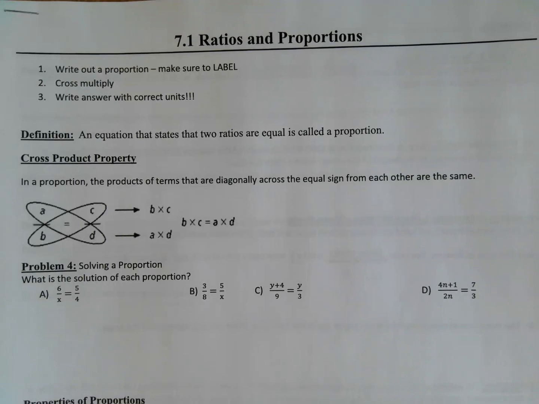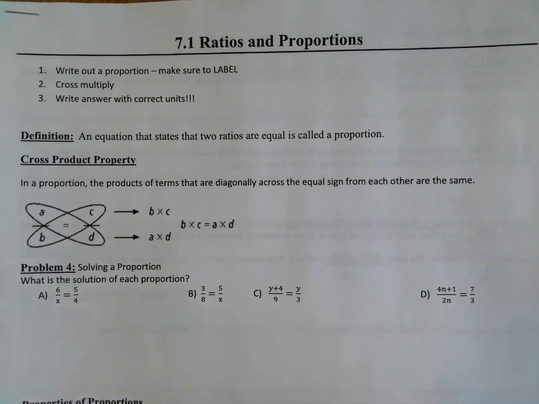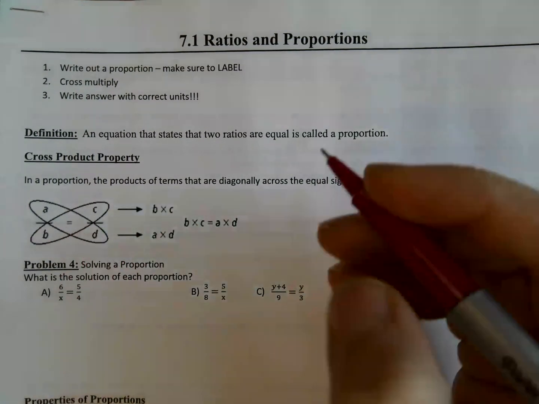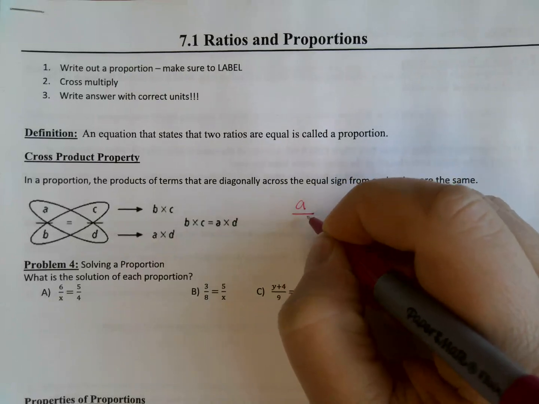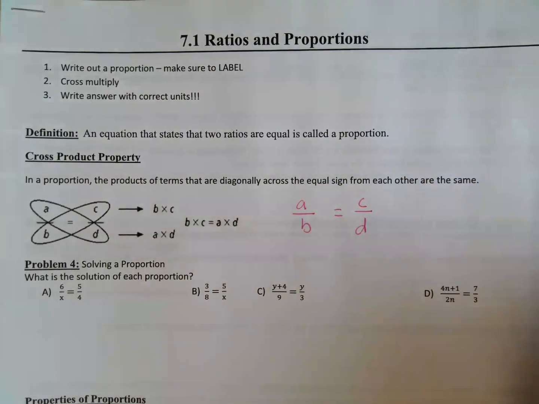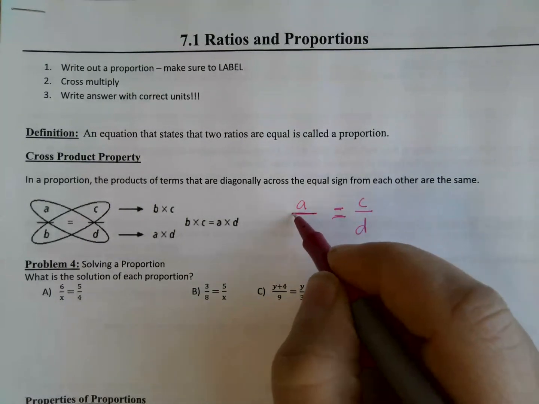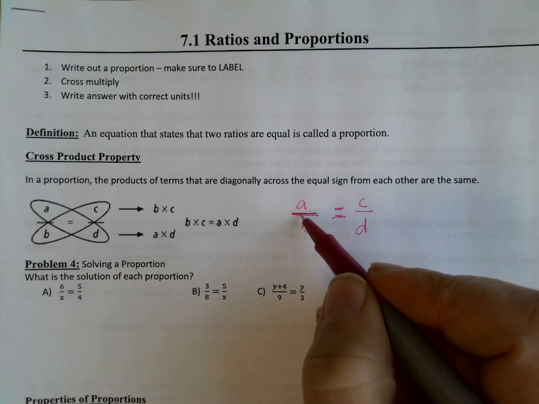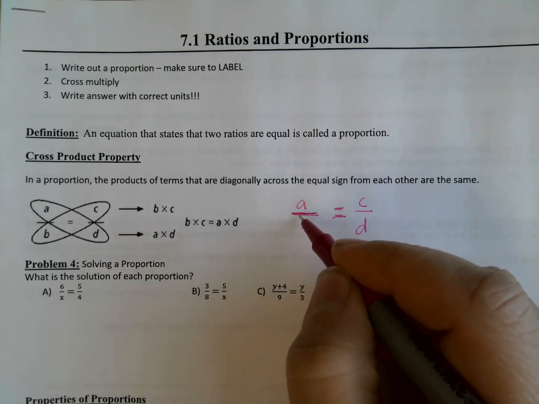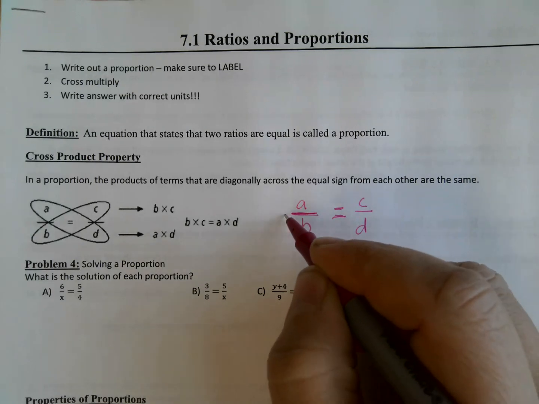When we're talking about the cross product property, a lot of times people in elementary classes talk about the butterfly effect, or that's actually a movie. But really what we are doing is solving the equation. Because whenever you have the equal sign, remember, when you have division, in your brain, you can think, how can I cancel out division? Well, the opposite of dividing would be multiplying.